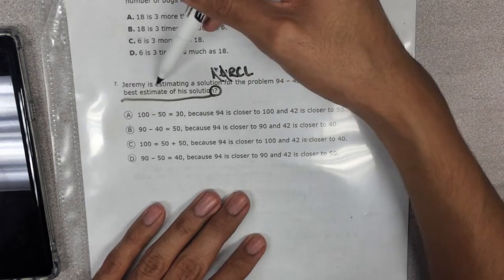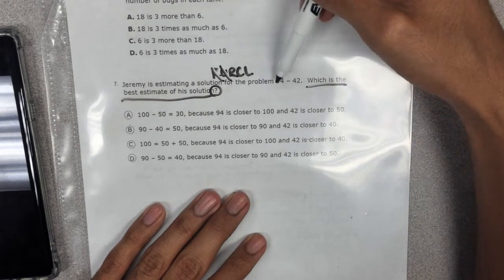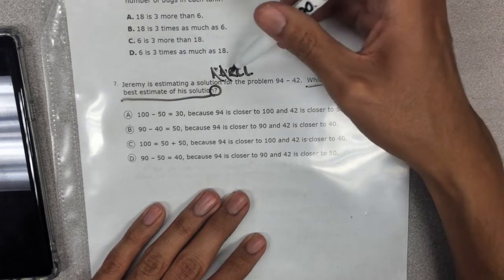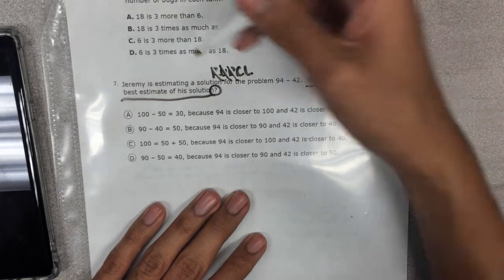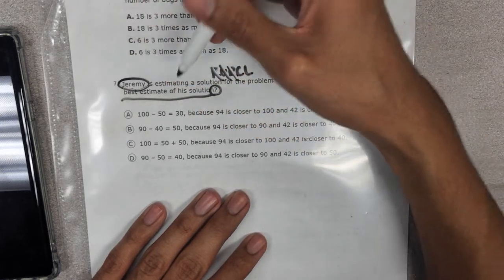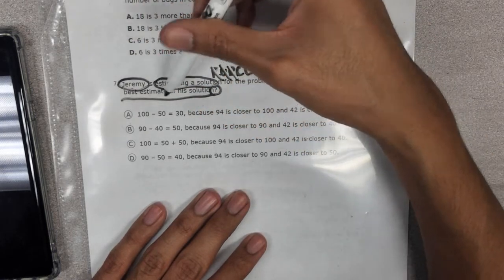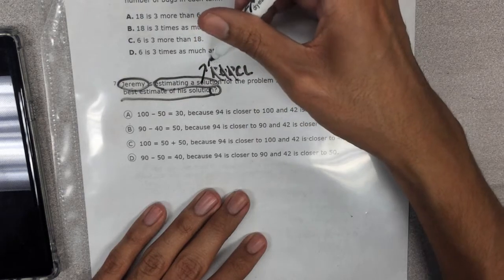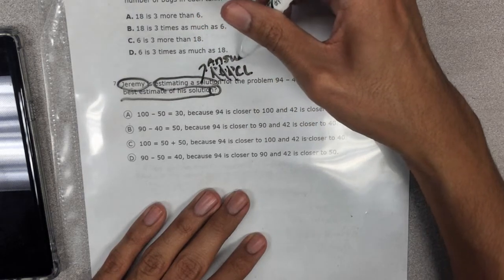It says, Jeremy is estimating a solution for the problem 94 take away 42. So let's cross it out, and now let's circle some clues. So I know this is about Jeremy. I know he's estimating a solution, and solution means answer. So he's estimating an answer.